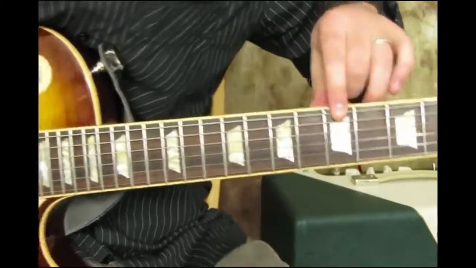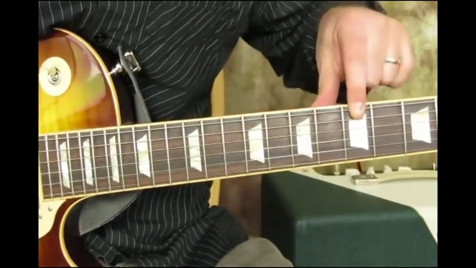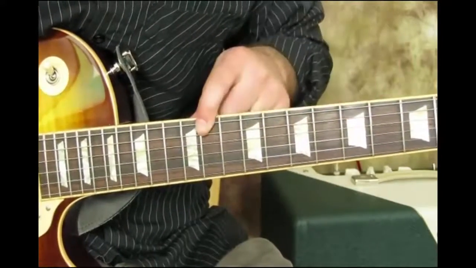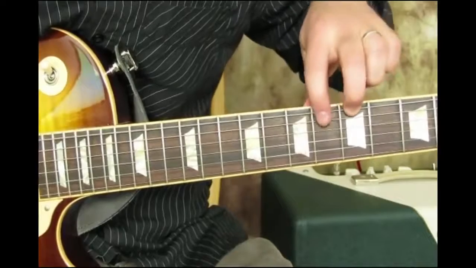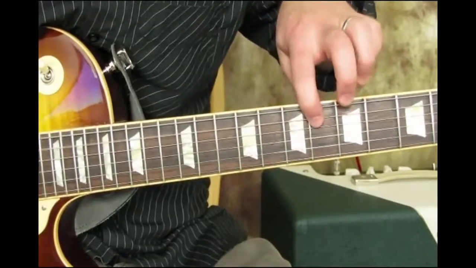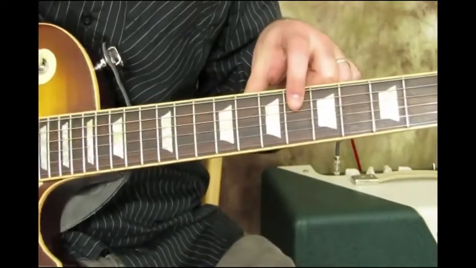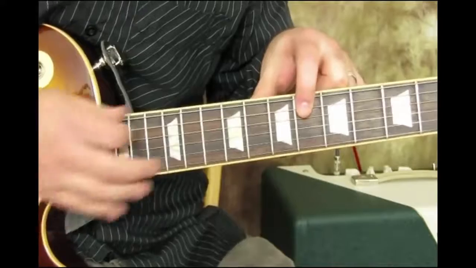So here's what it looks like on one string. Here it is on two strings. So that's called the tritone, and it's the sinister tone.